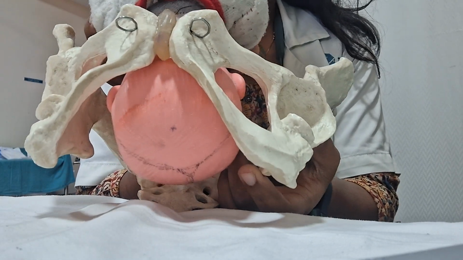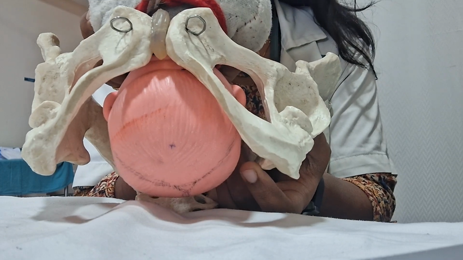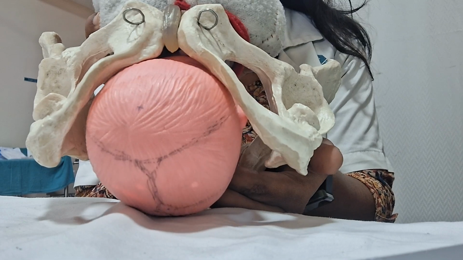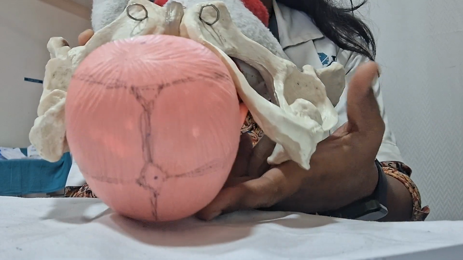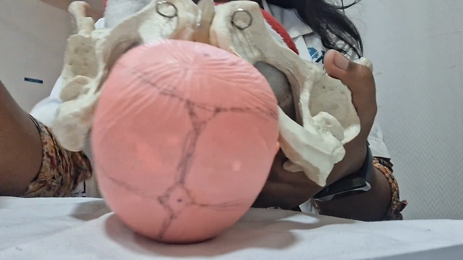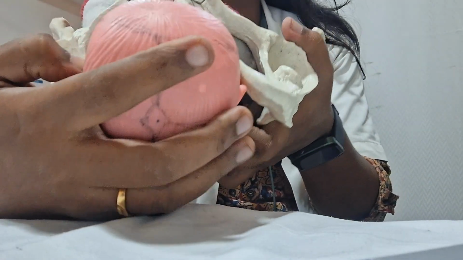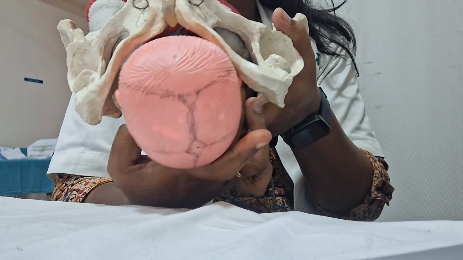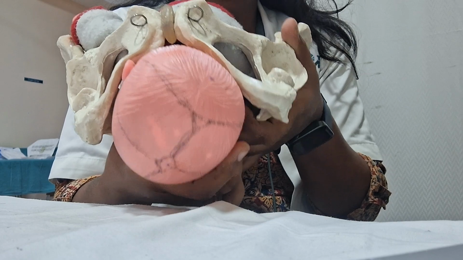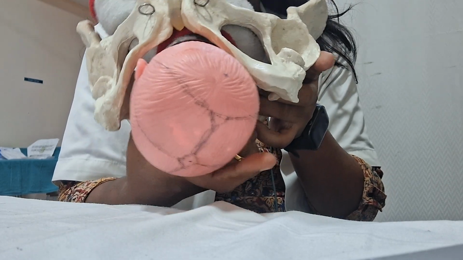Okay. So once it comes behind the pubic symphysis, the head is delivered out by extension. The head is delivered out by extension. First the vertex comes, then the brow and the face. Okay. So extension. Once the head comes out, there is restitution. That means there is a little amount of rotation, whatever rotation occurred in internal rotation, it again comes back to the same position, okay.